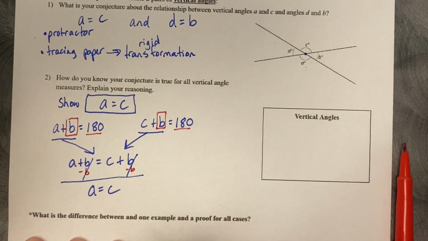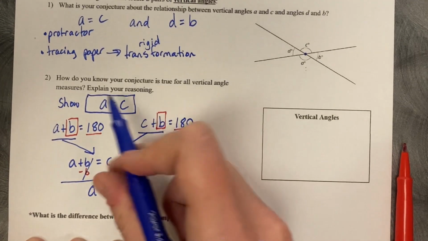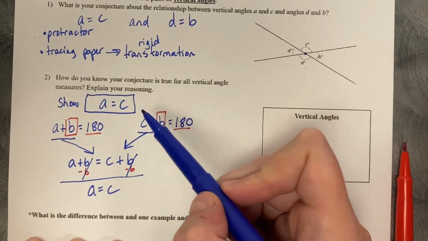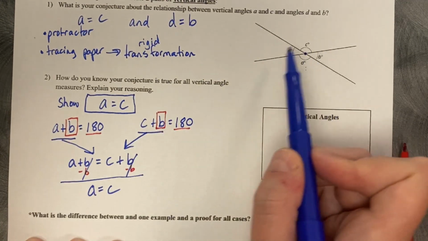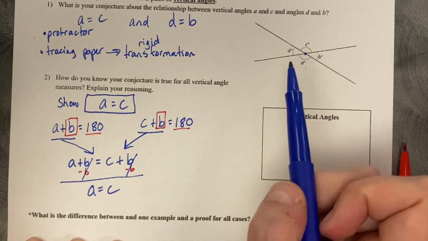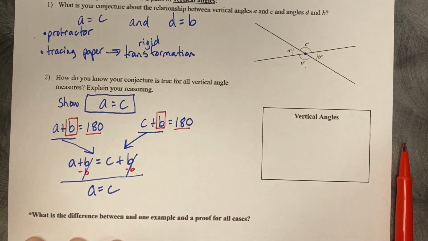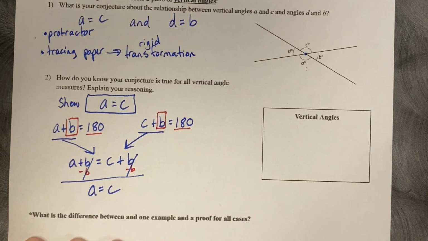This is the first one that you've ever seen. This is an equation style proof, a direct proof where you are trying to take knowledge that's true about a mathematical diagram and show it using equations to show that it's true for all cases.